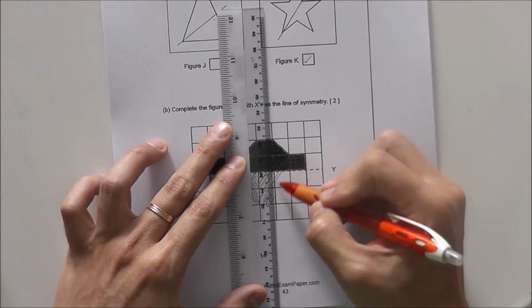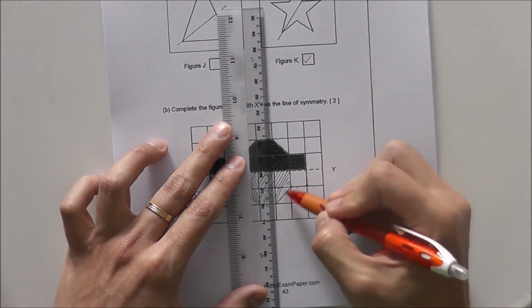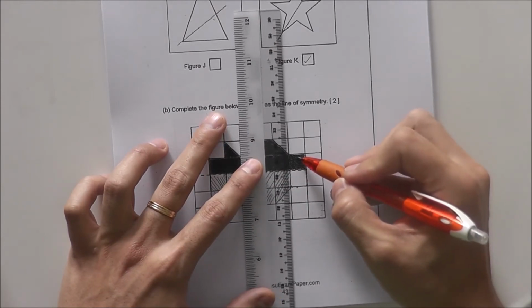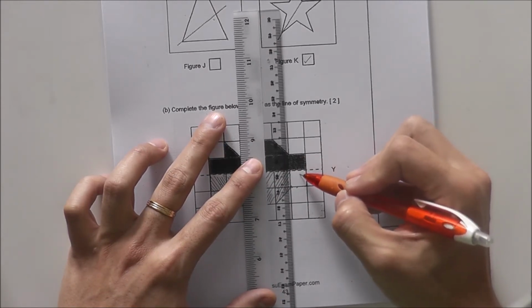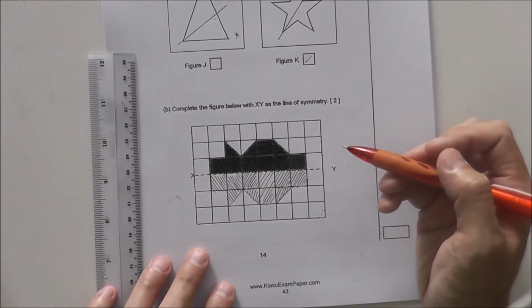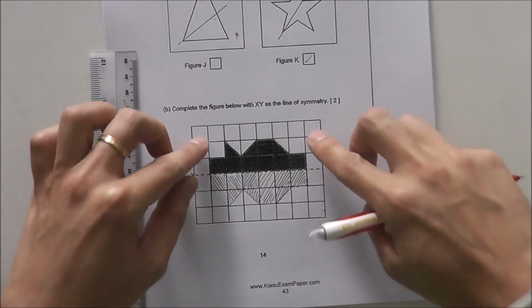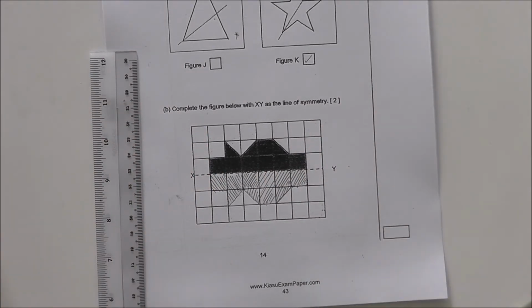So I draw the full square first, then from the bottom to the top. And lastly, I have 1 square on top, so 1 square below. So with this, I think we are done. If you were to fold the whole figure along this line of symmetry, they should match perfectly.